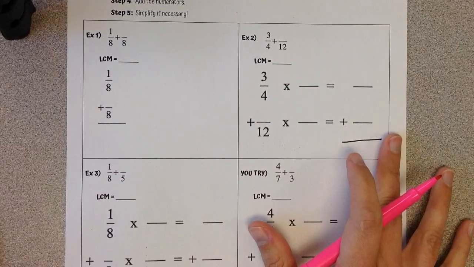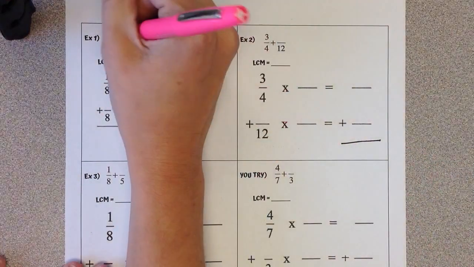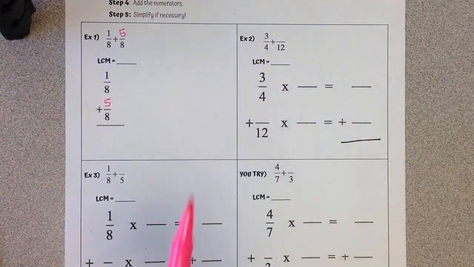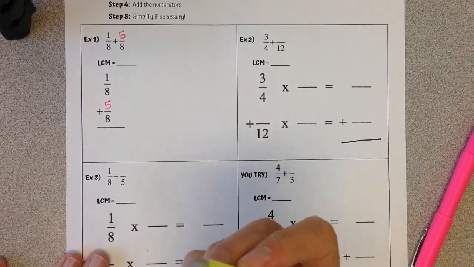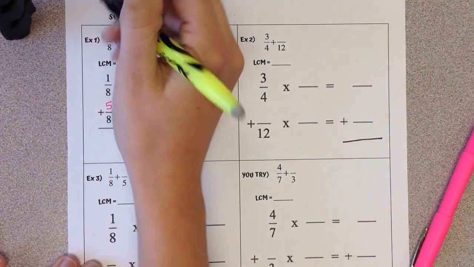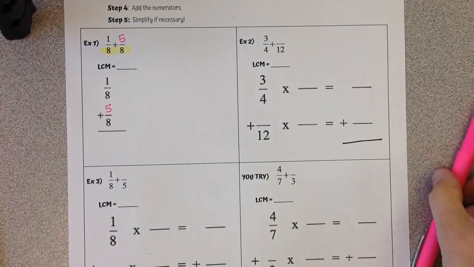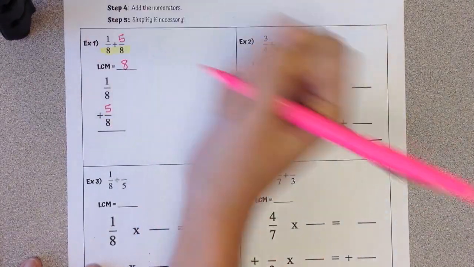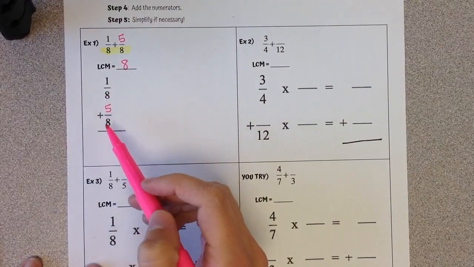So let's look at number 1. We've got 1/8 plus 5/8. So I'm going to add that here and here. When we're looking for the LCM, we're looking for the least common multiple of our denominator, so the bottom here. So we've got 8 and 8, which are the same number, so their least common multiple is 8. So we don't actually have to convert the denominators here.